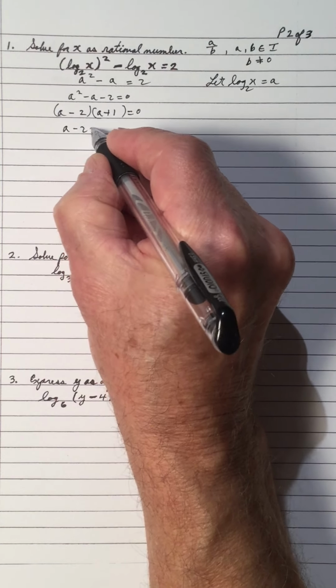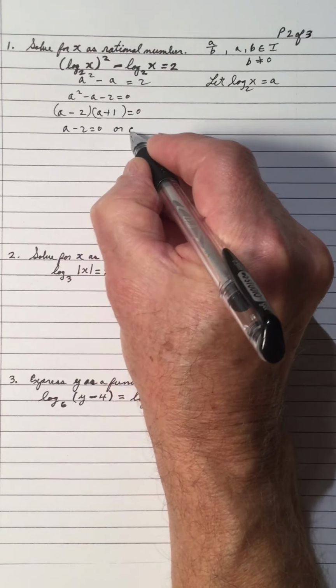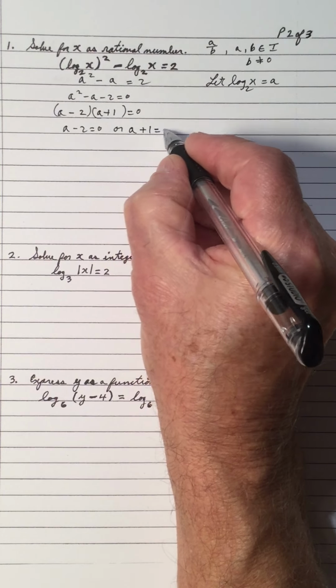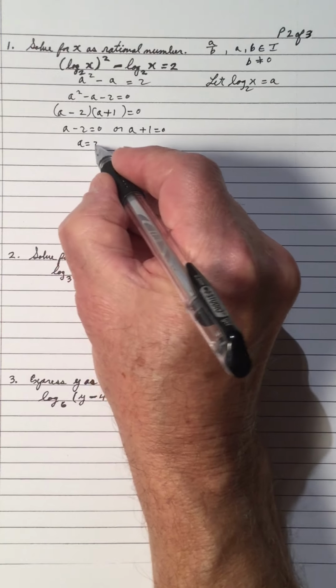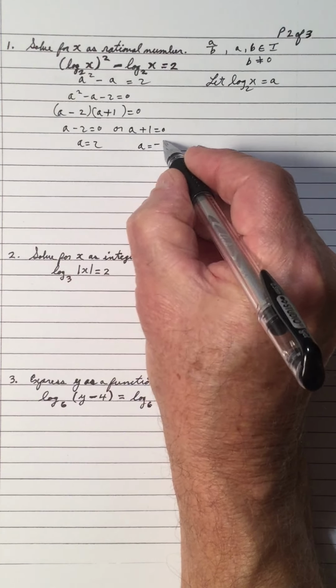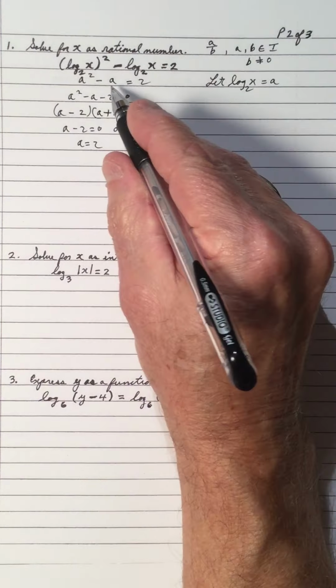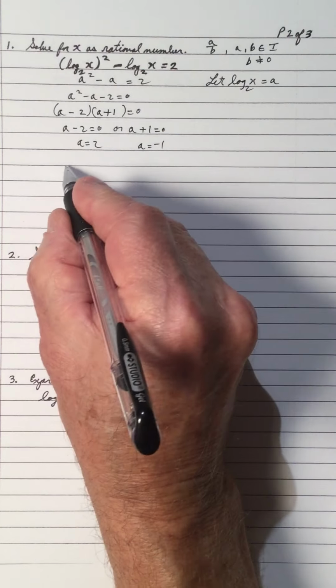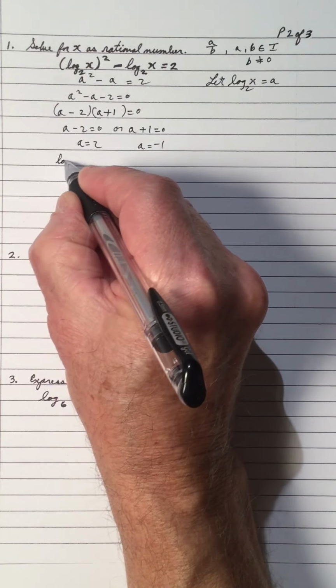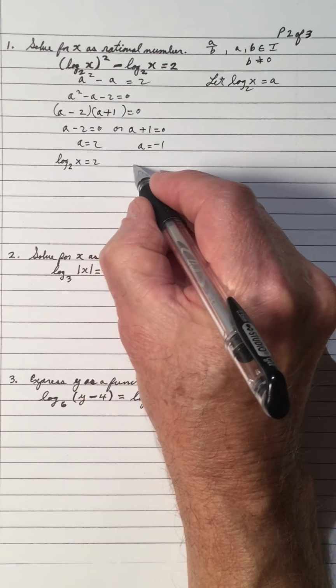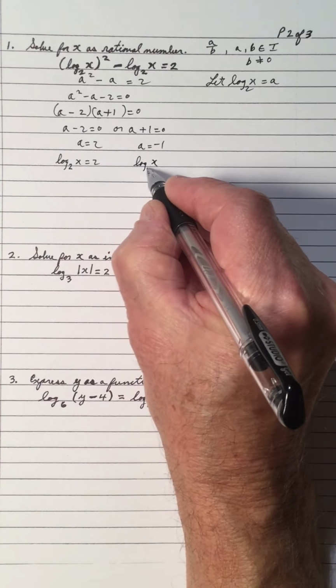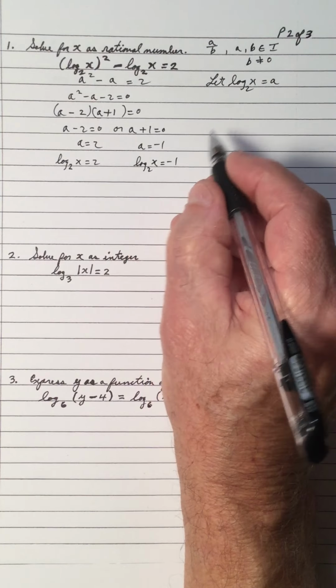So a minus 2 is equal to 0. A plus 1 is equal to 0. So a is 2 or a is negative 1. Because it's a quadratic, we have two values. Now we'll sub back in. So log x base 2 is equal to 2, and the log of x base 2 equals negative 1.